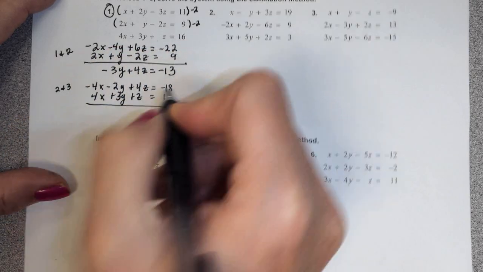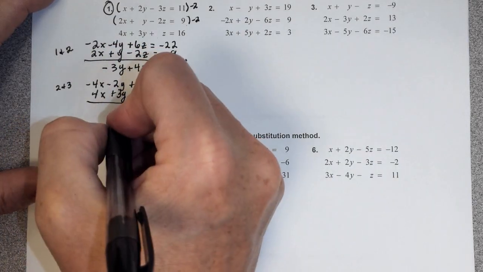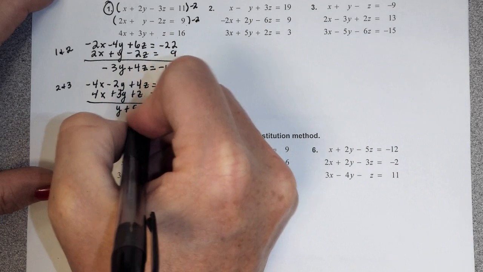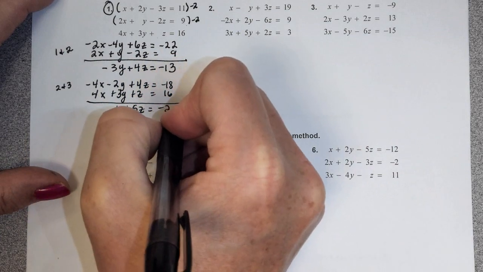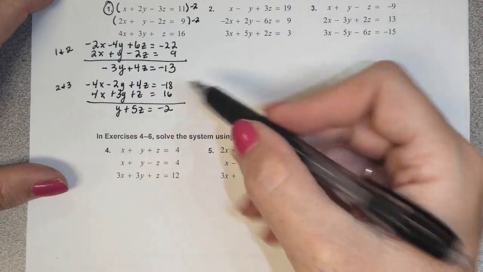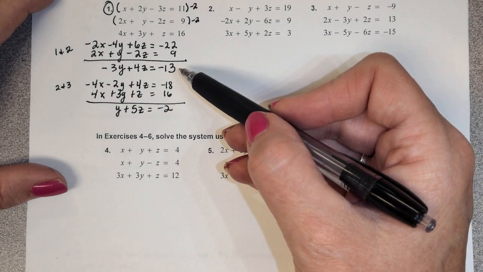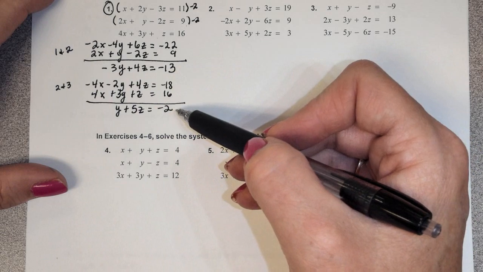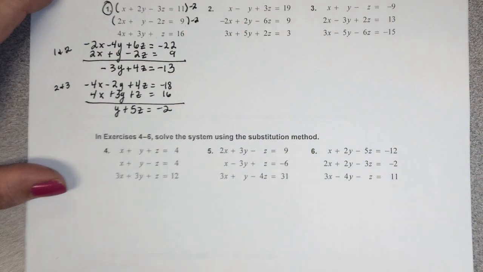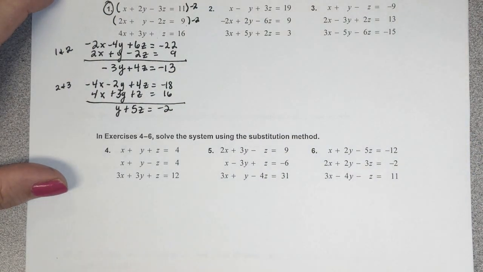I'm going to add these two together. My x's eliminate. I have y plus 5z equals -2. So now I have just a regular system of two variables. I've got this equation and this equation. So what do you think we want to do now?